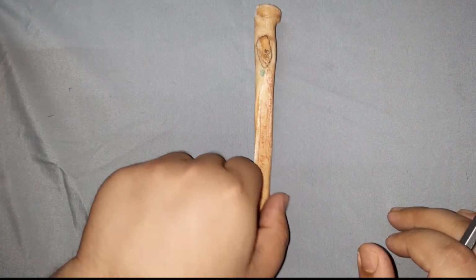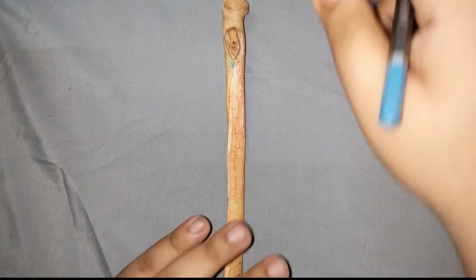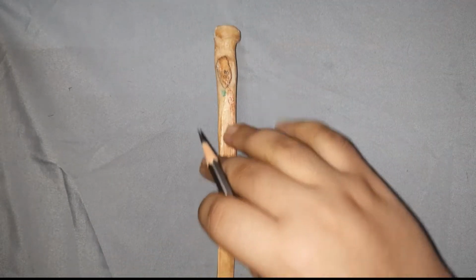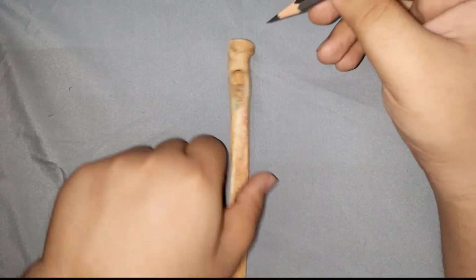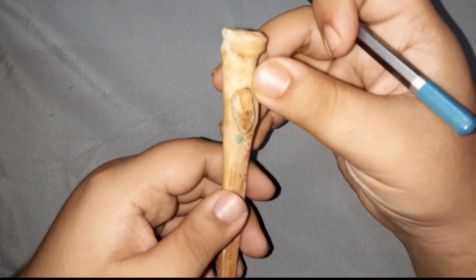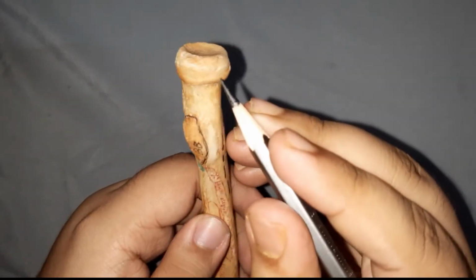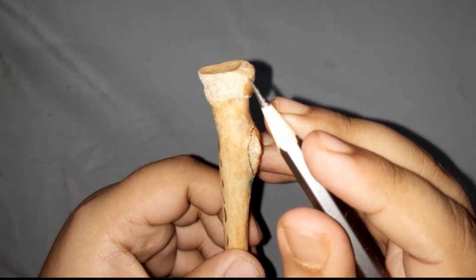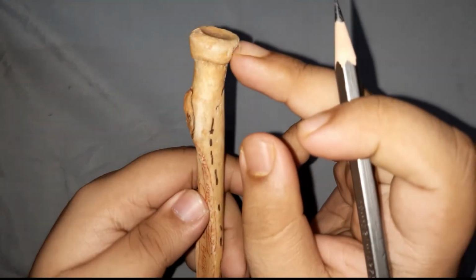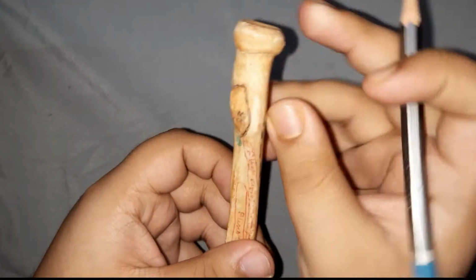So let's first talk about the bony features of this radius. As we can all see, this is the upper end of the radius and this is the lower end of the radius. Very, very distinct. The upper end is rounded and ring shaped like this, right?